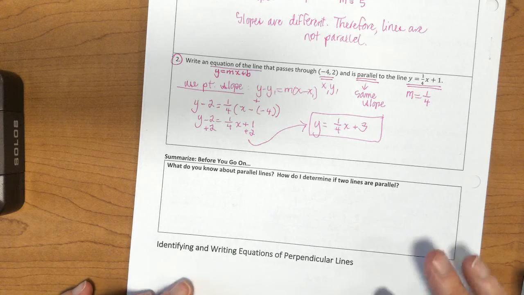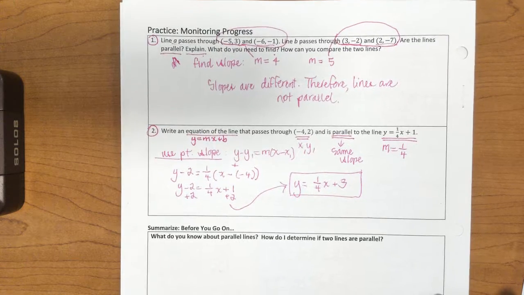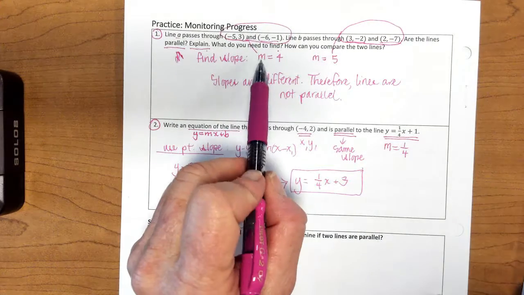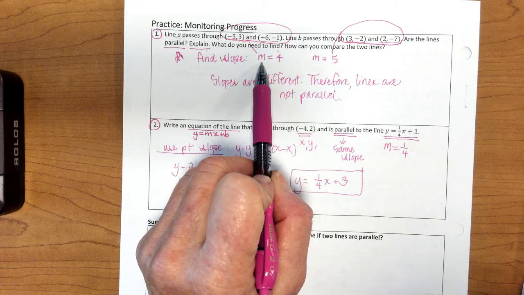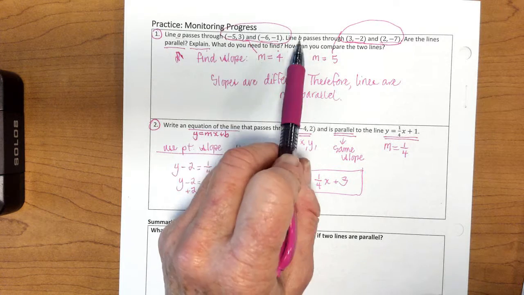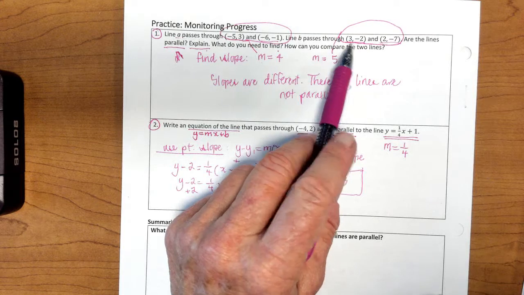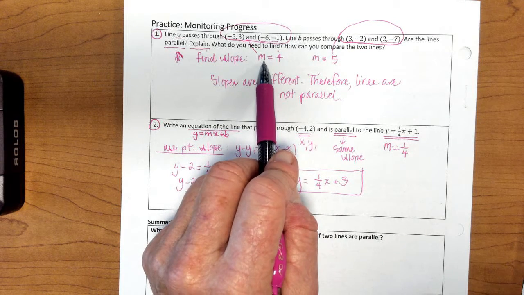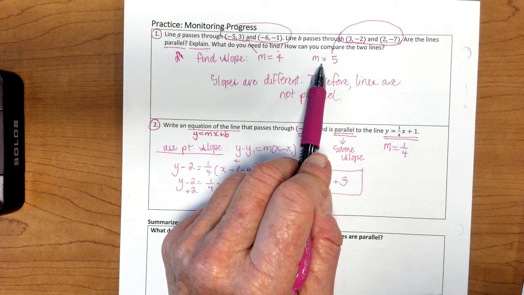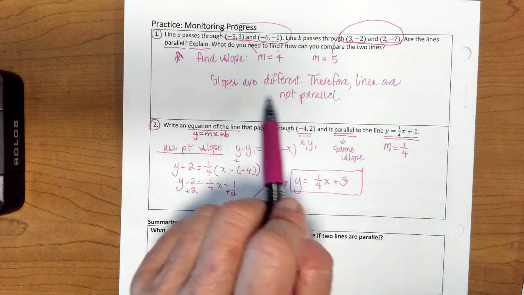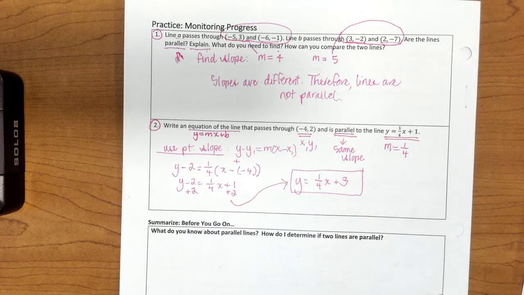So you can see in the practice monitoring progress that I've done problems number 1 and 2. So for the first one, I found the slope for the first set of points, line A, and the second set of points for line B. Found that the slope was 4 for line A, and for line B, the slope was 5. Noticing that the slopes were different, therefore the lines are not parallel.